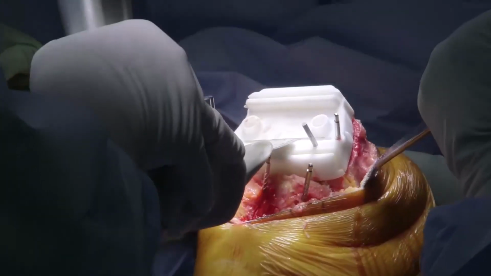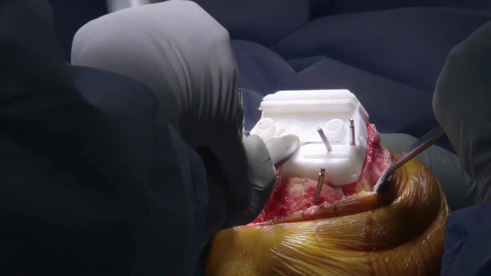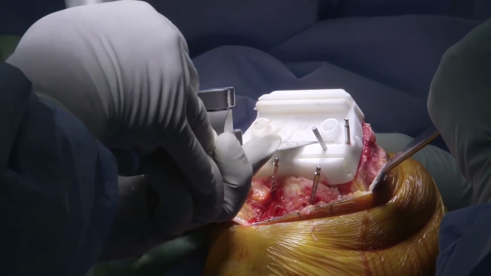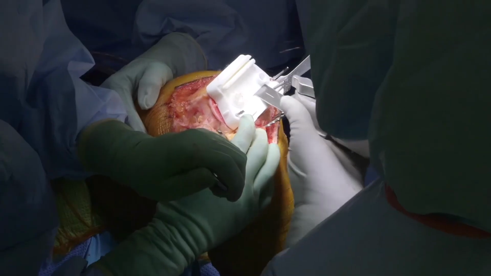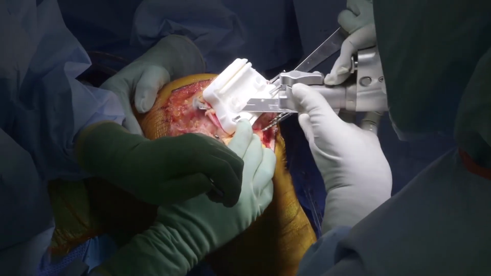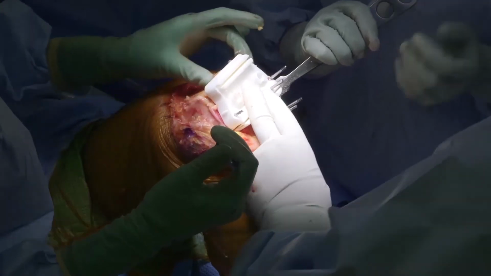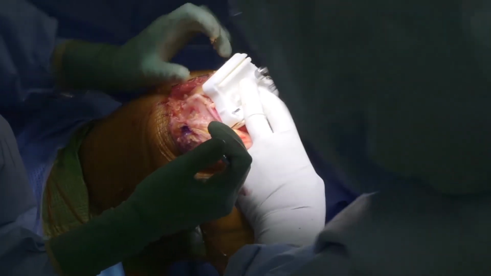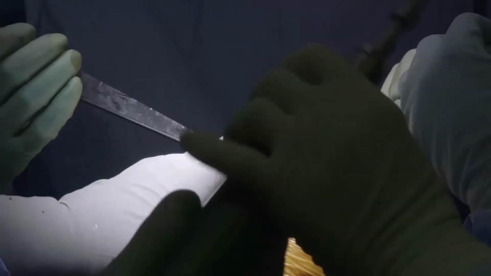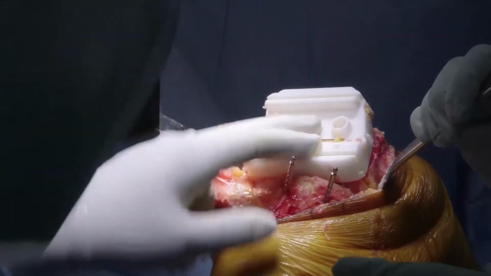And your anterior chamfer cut. Again, I like to just score the entire cut first and then let my saw blade run through. Good. Pin, drill. Pin puller. Okay.